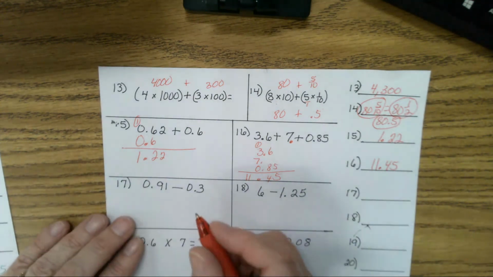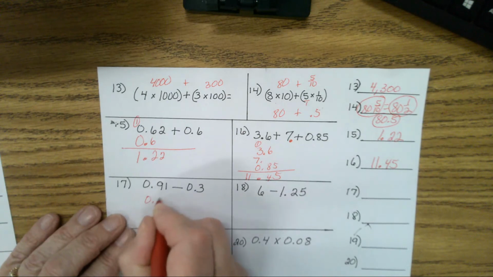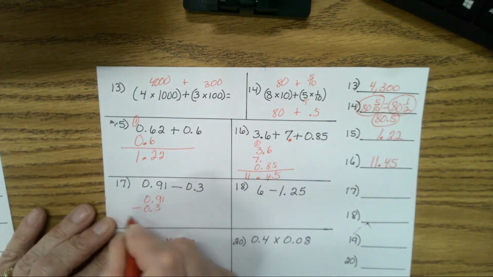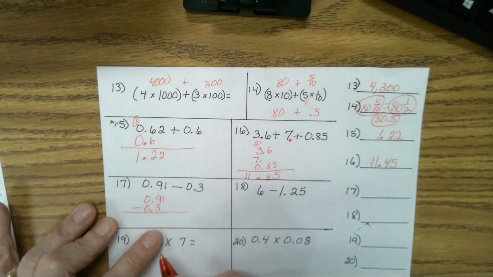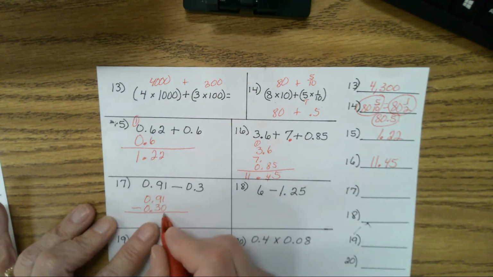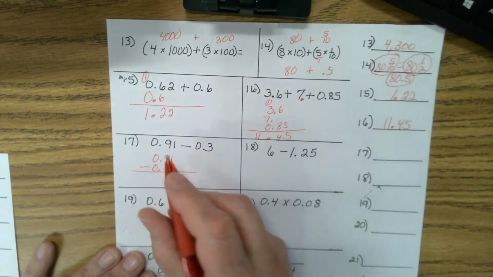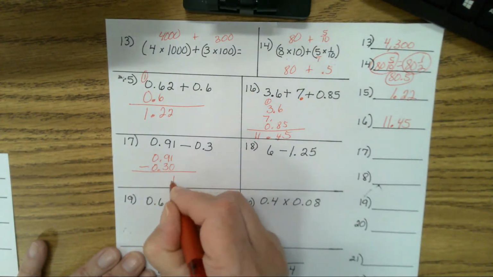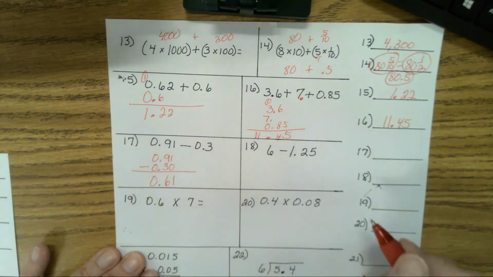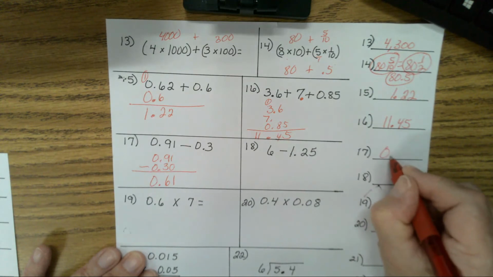Number 17, 0 and 91/100 minus 0 and 3/10. Notice how the 3 is under the 9. Some of you just were careless in where you put it. Fill the empty spots with zeros. 1 minus 0 is 1. 9 minus 3 is 6. And you have 61/100. Any questions?